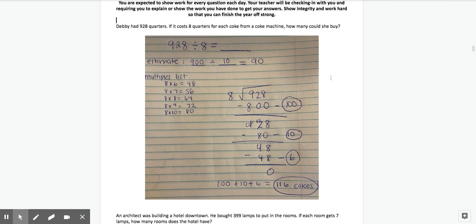So to start off class for today, we're going to start with a word problem. It says Debbie had 928 quarters. If it costs 8 quarters for each Coke from a Coke machine, how many could she buy?